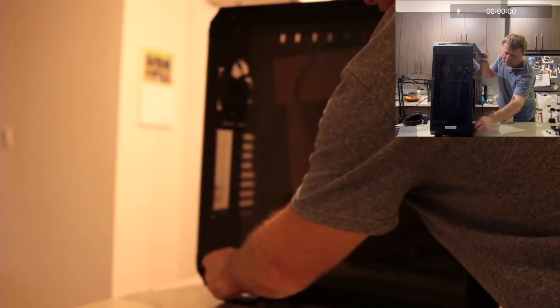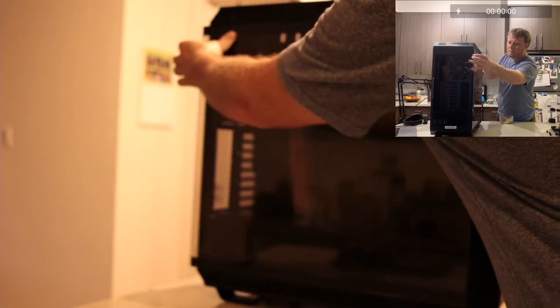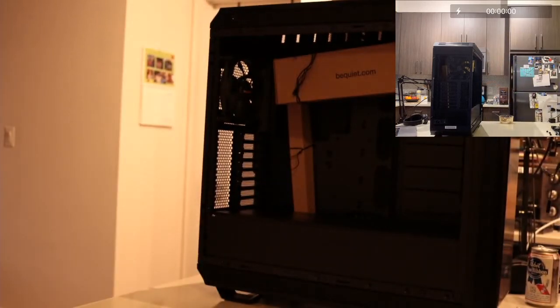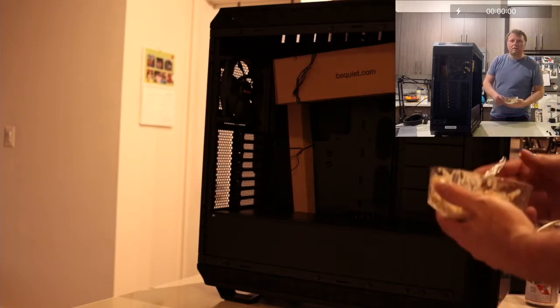Whoa, so it's just a piece of glass. I would think it would have some sort of door. Okay, there's glass. Excuse me. I guess I'll get some better lights here in a second.